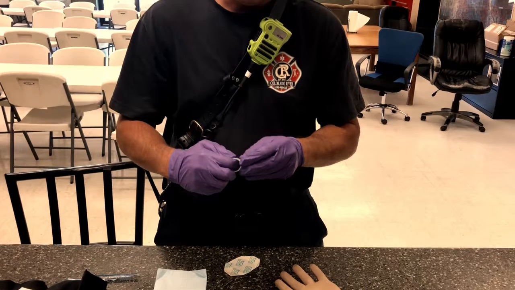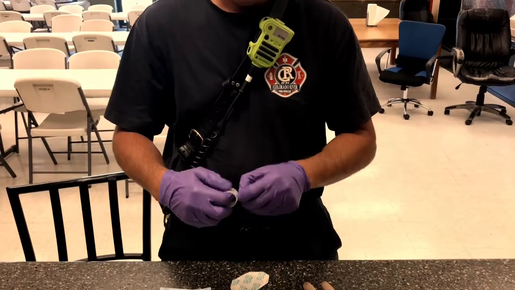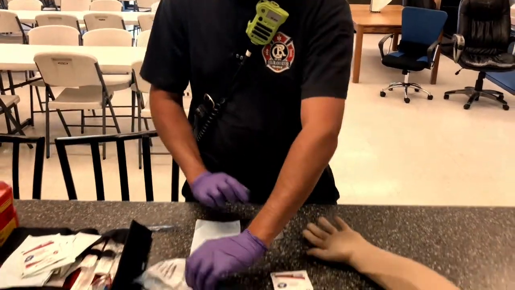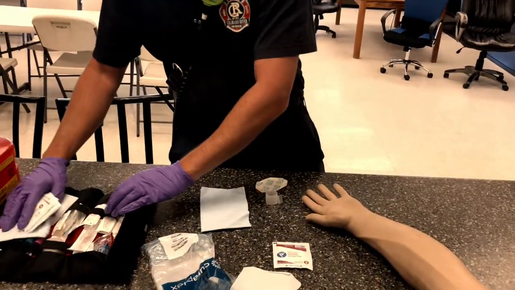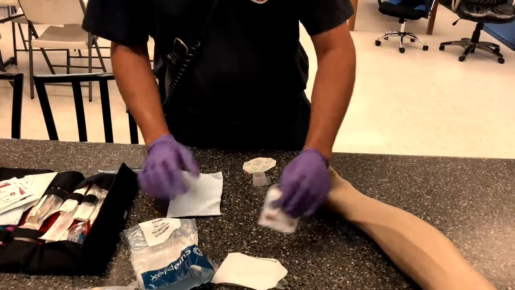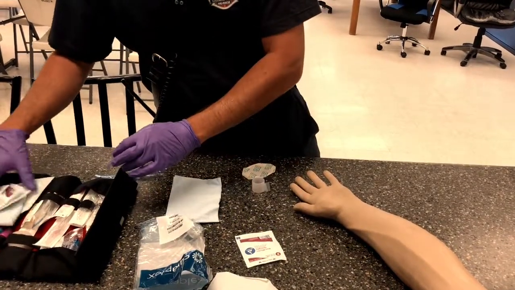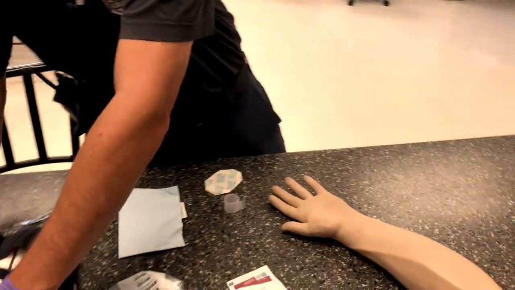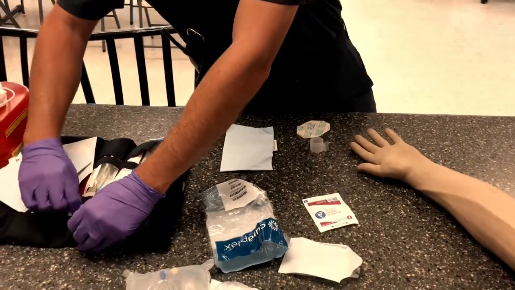Always difficult to do with gloves on. And we want to open our alcohol swab, which this kit currently didn't have one, so we'll get one of the spares out of the kit.